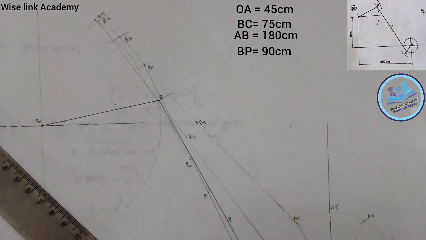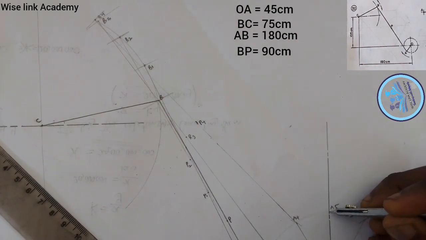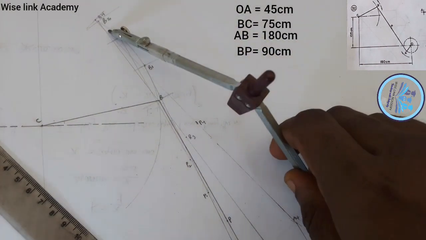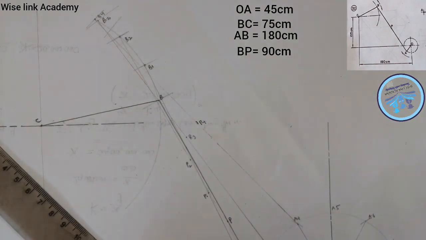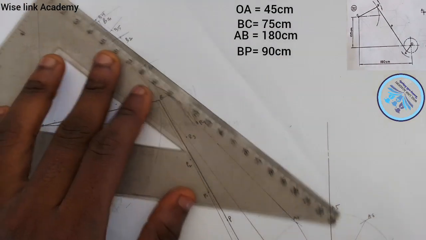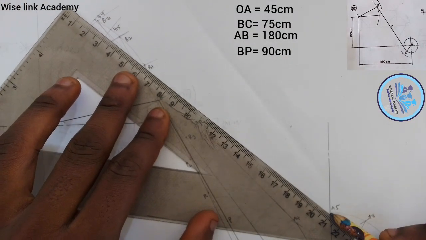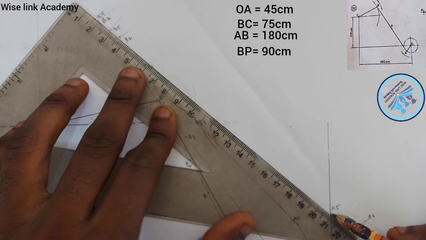Next up, what I will do now is take my compass again, same procedure. At A5, you strike an arc somewhere, the arc is touching here. As you can see, you call this point your B5. Connect B5 to A5. So you can see this way.